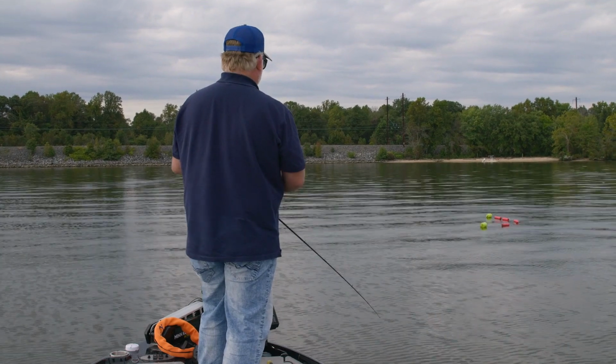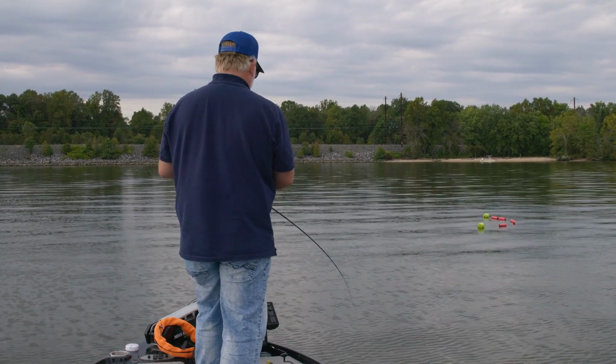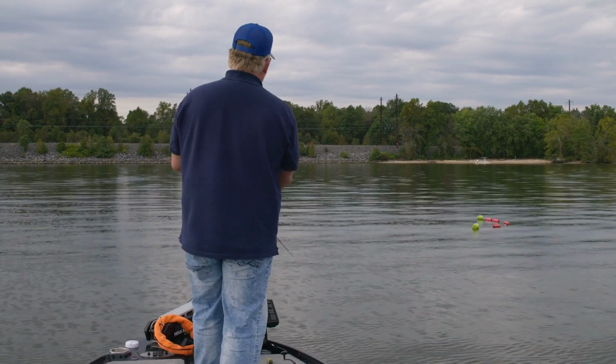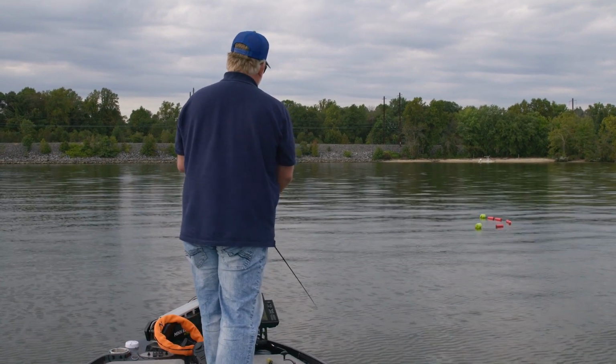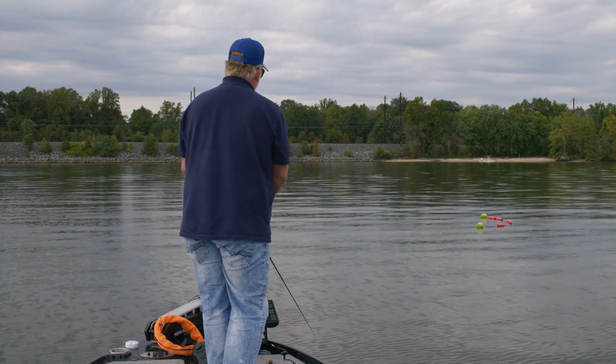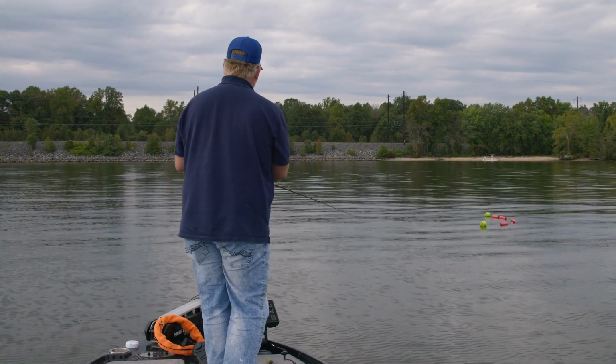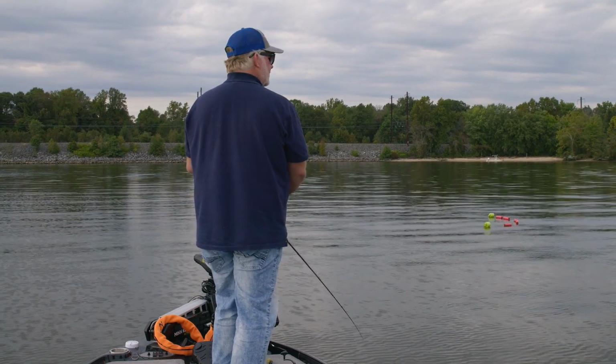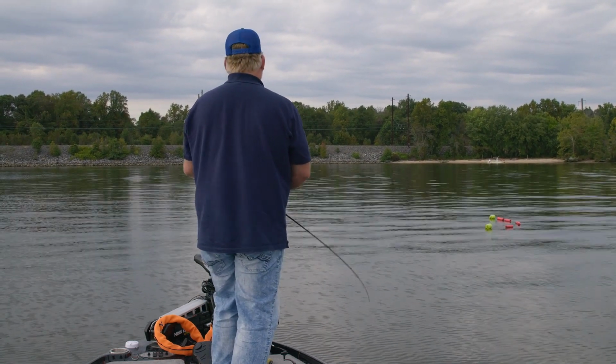On this piece of wood, and it's going to mimic more of a shad presentation. So I'm going to go right back down that fan cast. Got my rod down, there it is. I feel that wood, I come right up over it. And I can still hear those shad flipping.